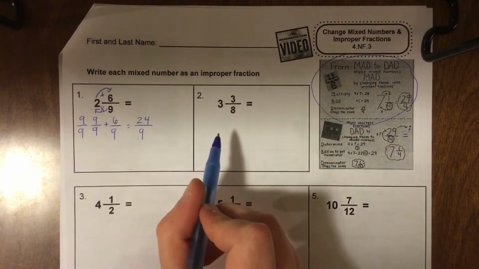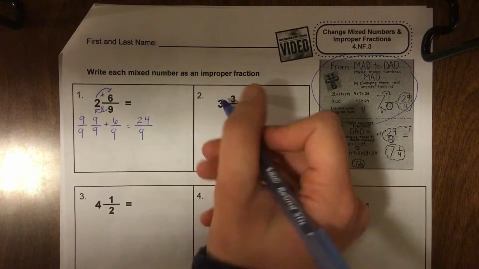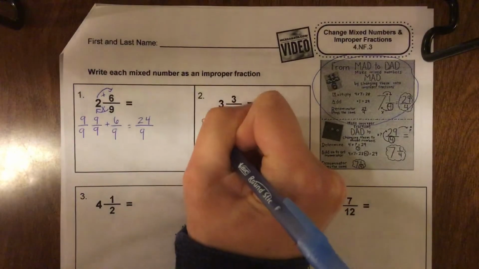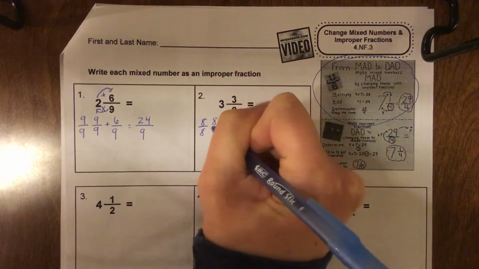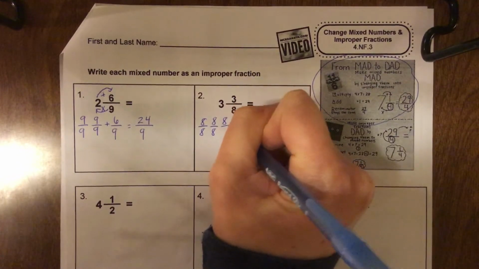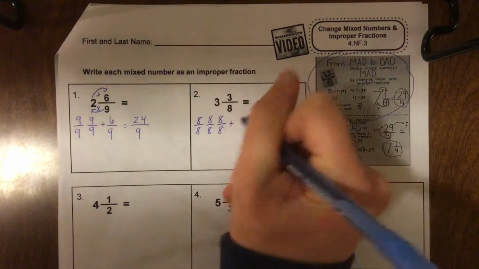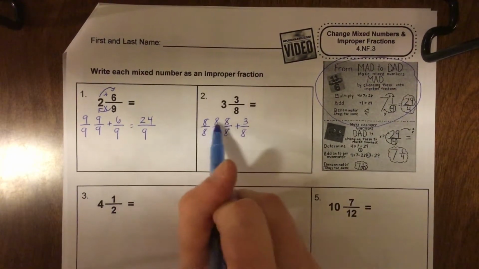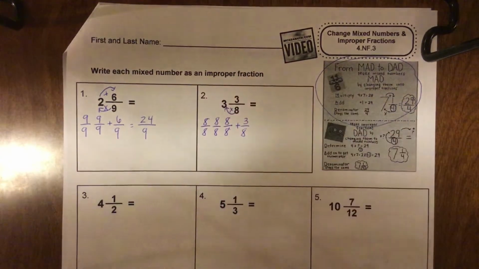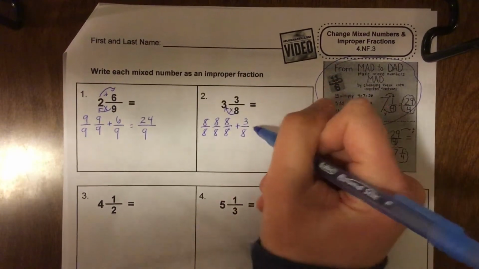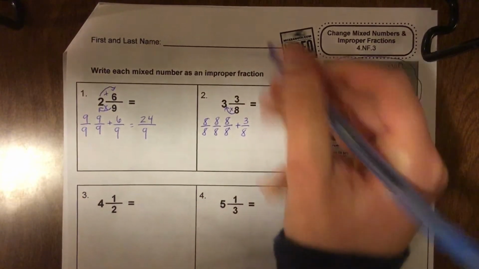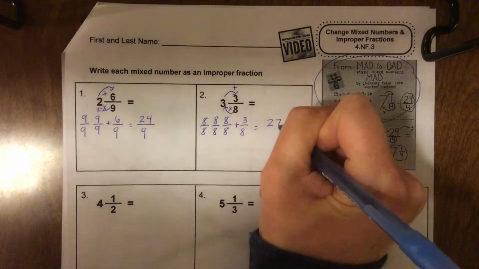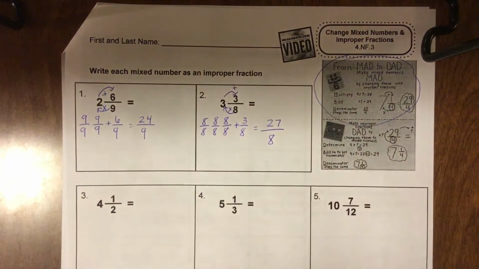Let's try it with 3 and 3/8. So 3 and 3/8, it's 3 wholes, and the denominator is 8. So one whole would be 8 over 8. 2 wholes, 8 over 8. 3 wholes is 8 over 8. Plus my extras, my 3/8 in the fraction. So that's like saying 8 3 times, or 8 times 3, and that gets us 24. But then we still have to add the extras, 3/8. So 24 plus 3 equals 27, and our improper fraction is 27/8.